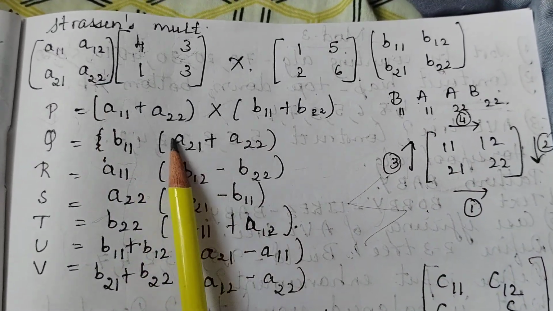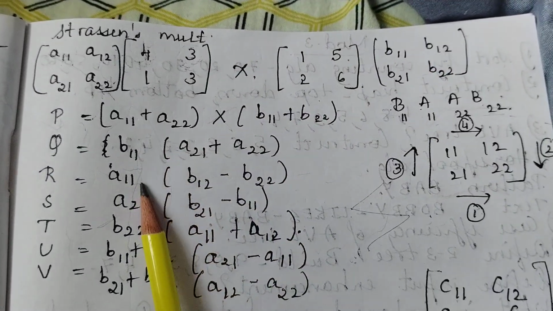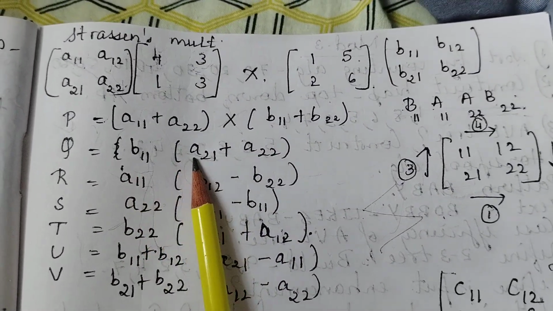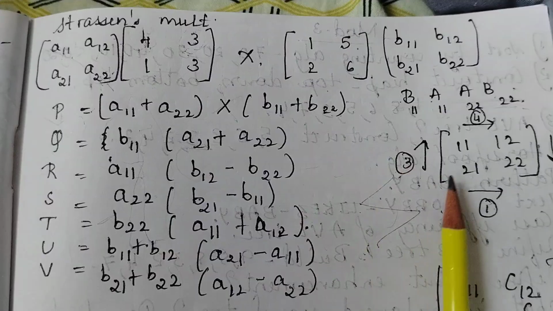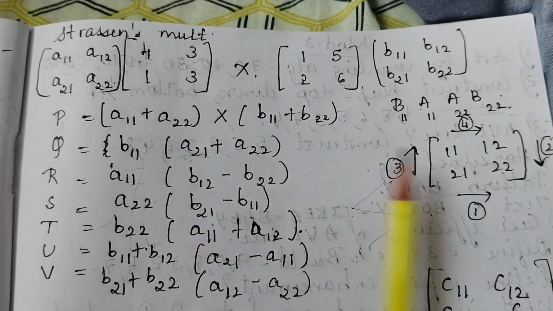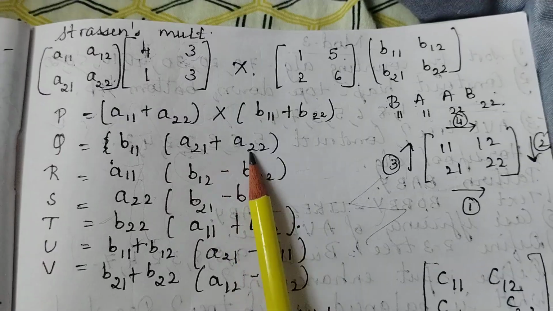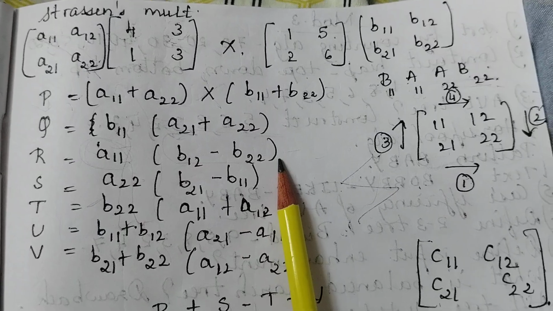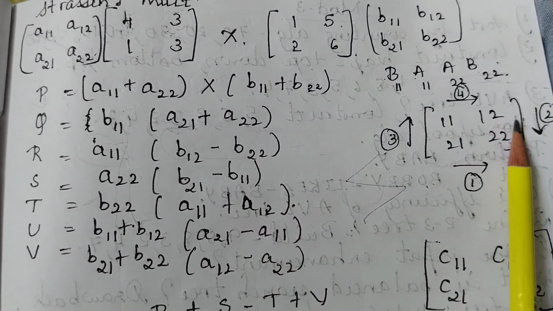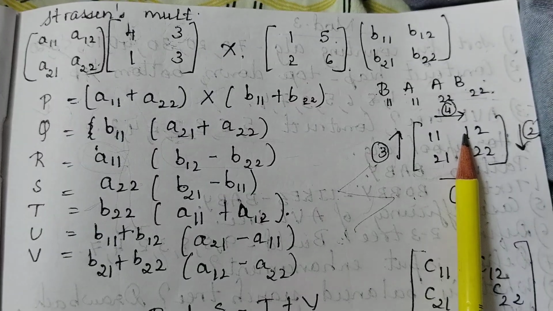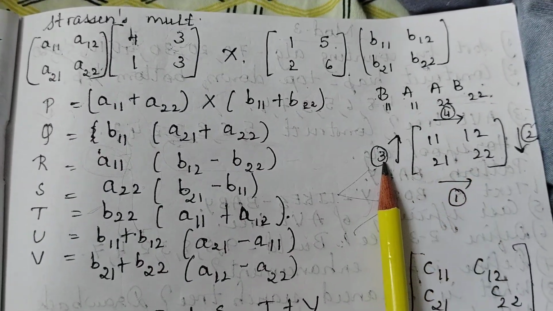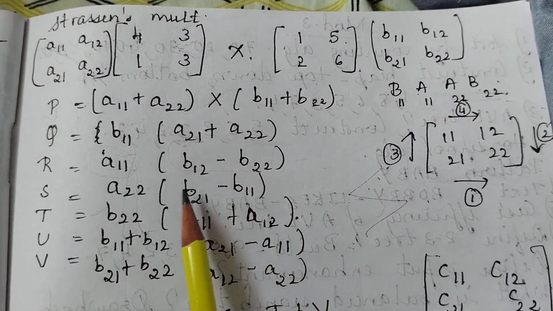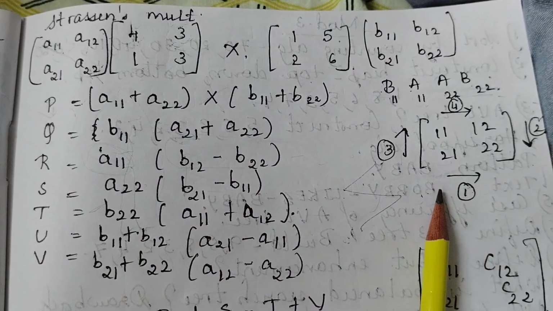Now come back, I'll tell you how to write this one. You have already written the Bab, right? Now this one you have to fill. You have already written B. Now let's think of A. Write A, and what is the value? A21 plus A22. Come to the next one. This is already written from Bab. How do you write this? Look at the 2. The arrow is coming downwards, so B12 minus B22. Similarly, write the third one. The arrow is going upwards, which is also minus. Whenever you are writing it for B, it is minus.